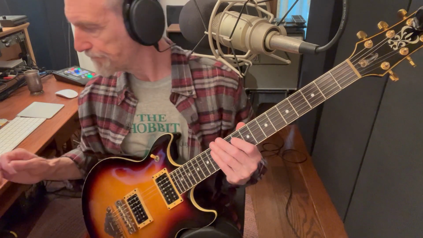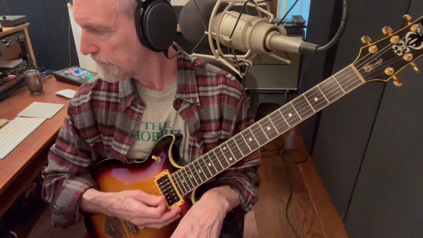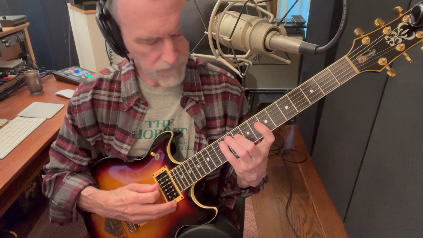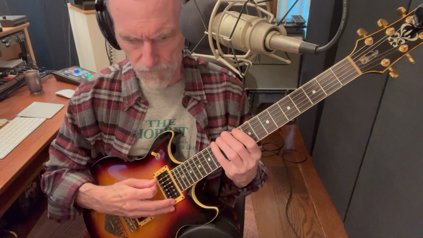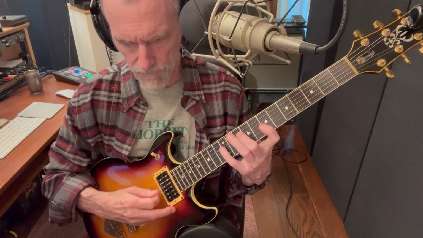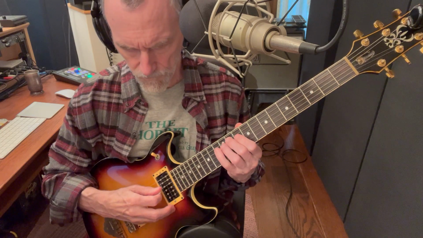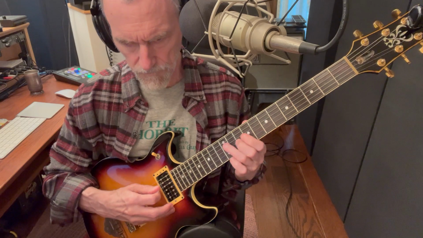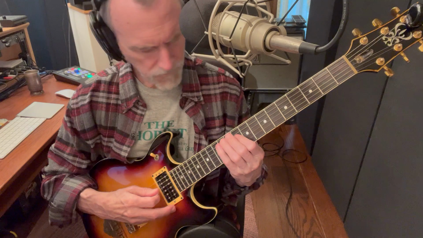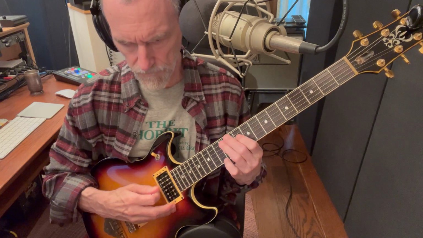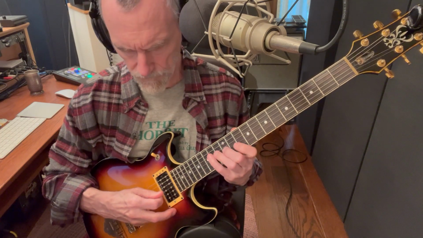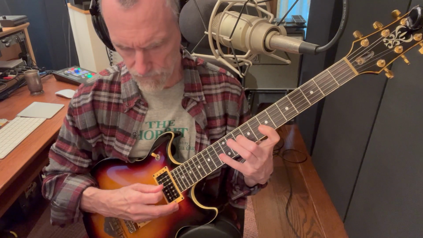And first time I'll play it pretty straight, and then I'll kind of embellish around these inversions. 1, 2, 3, 4. Embellishments.